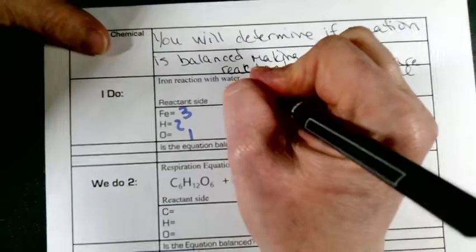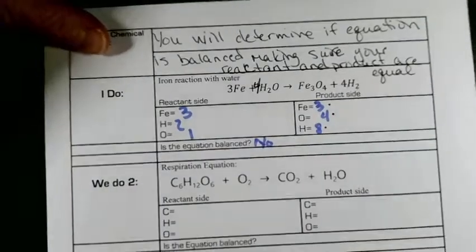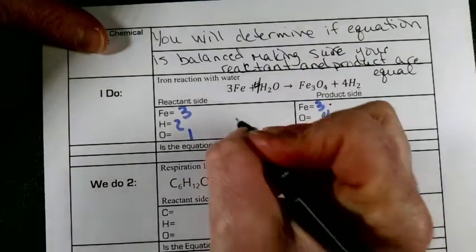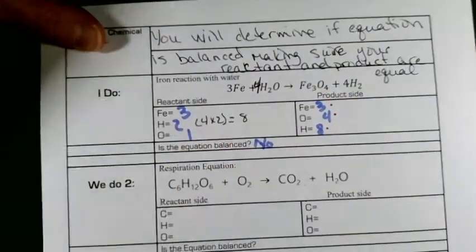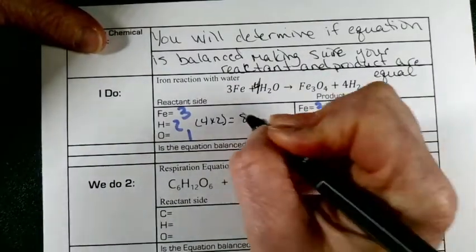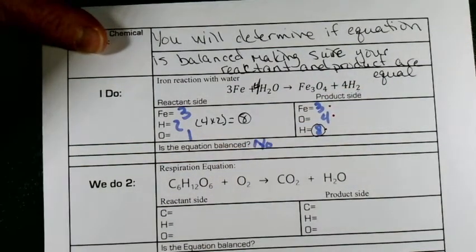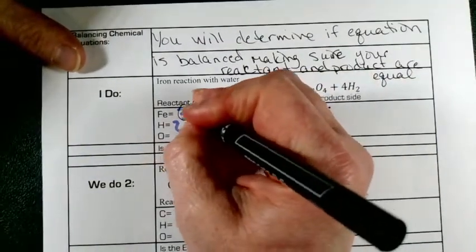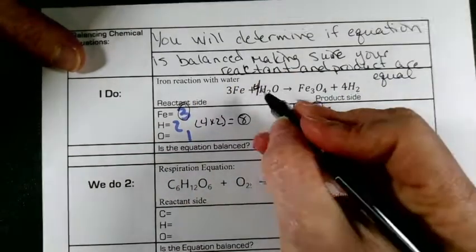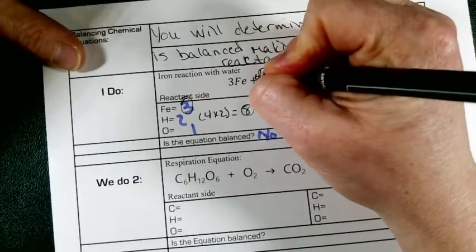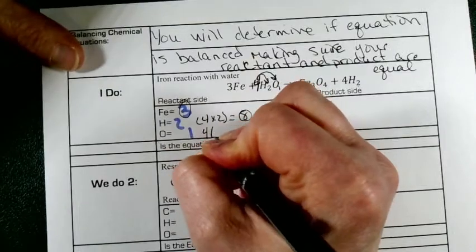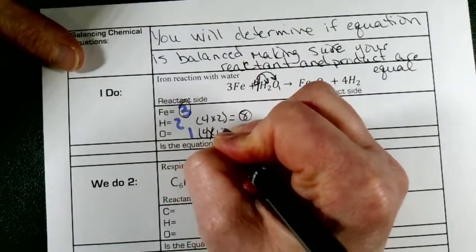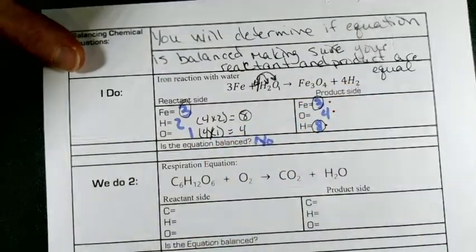If I multiplied everything in my water molecule by 4, 4 times 2 is 8, and I have 8 hydrogens on this side, 8 hydrogens on my reactant and my product side now. I already had 3 irons on each side. That's a go. Now I can do 4 times 1 on my oxygen, which is 4.